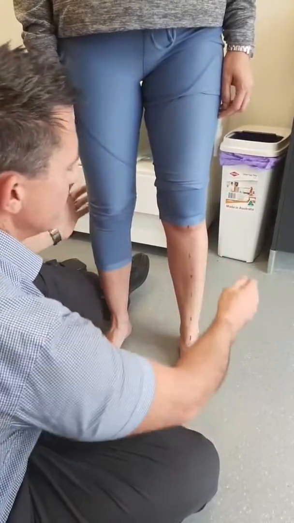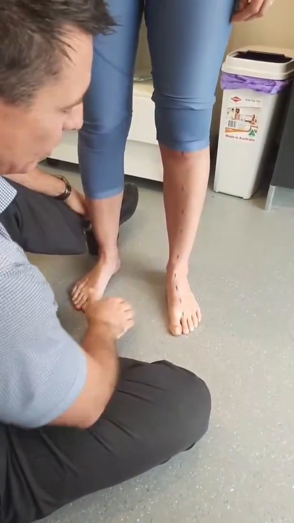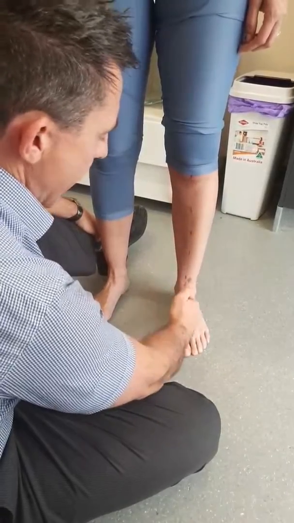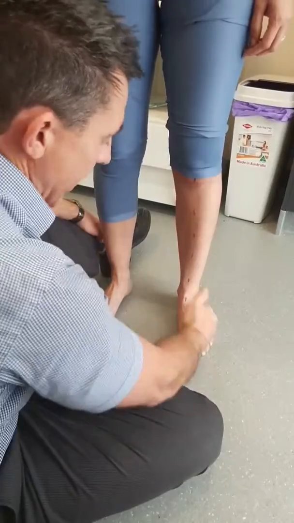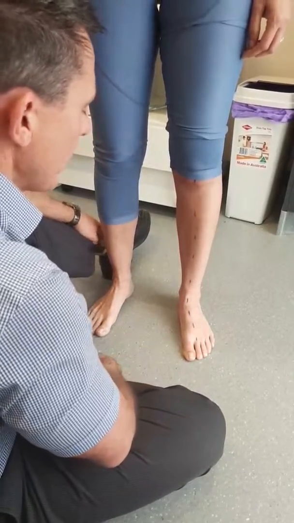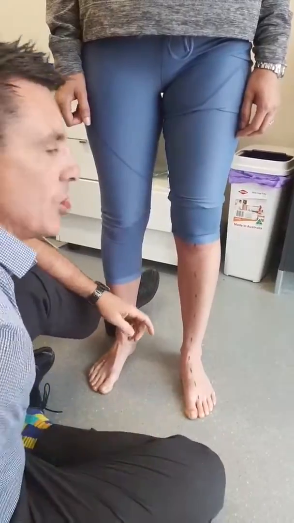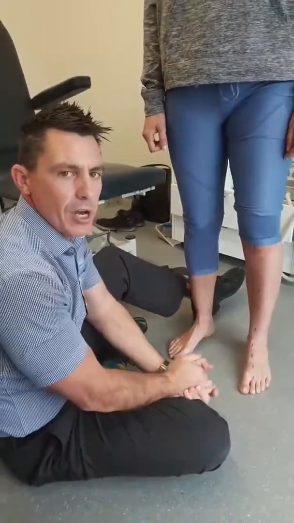But if Rachel goes into her relaxed stance position, we can see that the arch gets lower, and now there's this big angle at the subtalar joint through the ankle joint, creating this angle at the bottom here. This is what we would call a classic flat foot. It is synonymous with a number of conditions that we see regularly in the podiatry clinic.